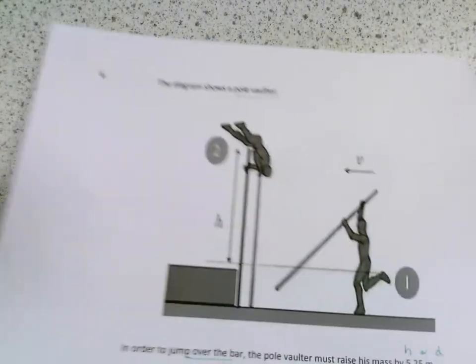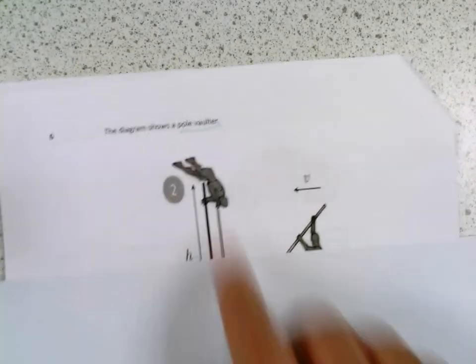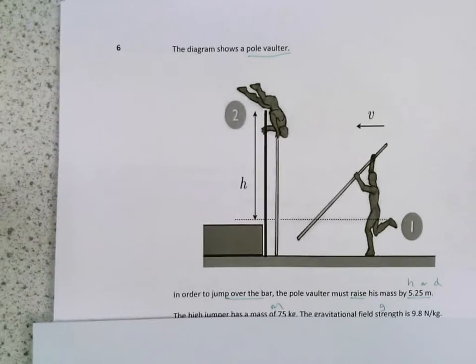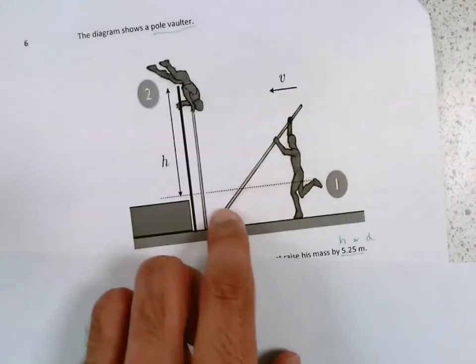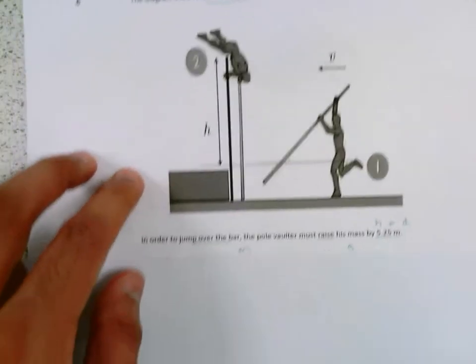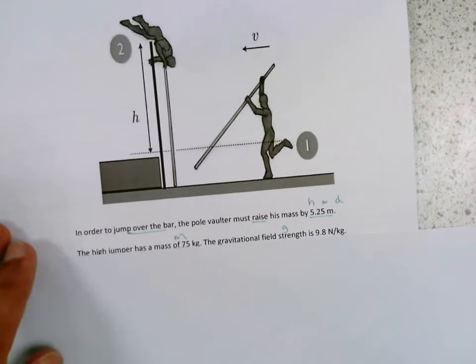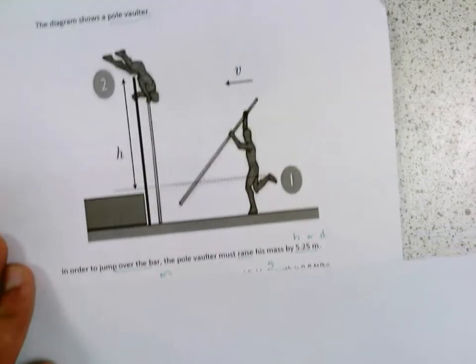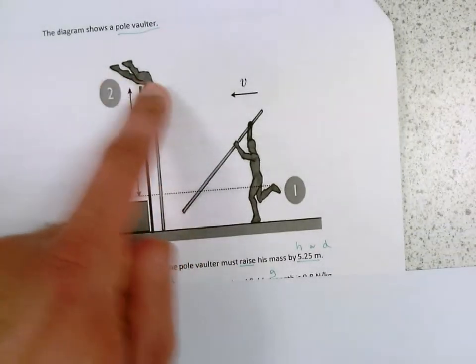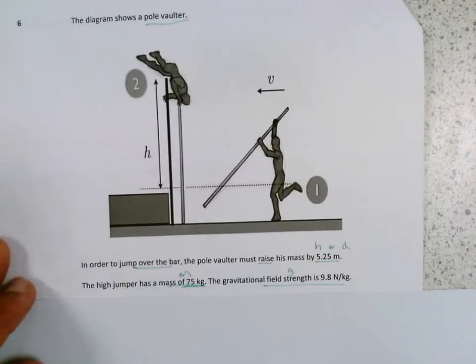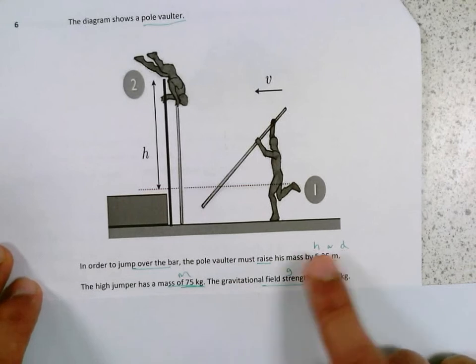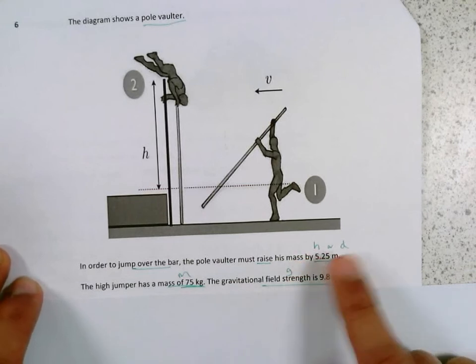Final question, again quite a tricky question. We've got a pole vaulter, which is this type of sport, a bit like the high jump, but using this pole to get over a bar. In order to jump over the bar, the pole vaulter must raise his mass by 5.25 meters. So he needs to get up to 5.25 meters. The high jumper has a mass of 75 kilograms. Notice I'm writing down H or D because it could be height or distance.